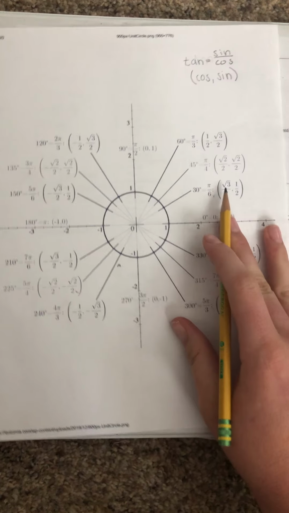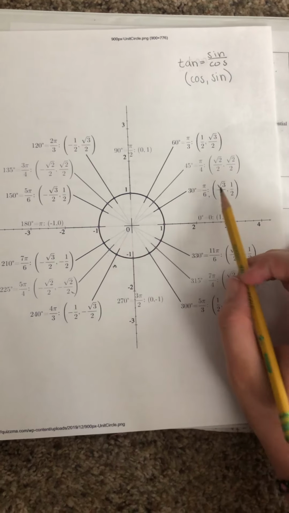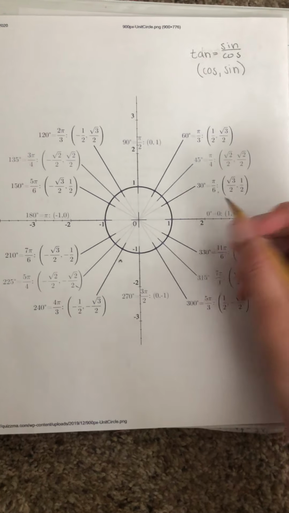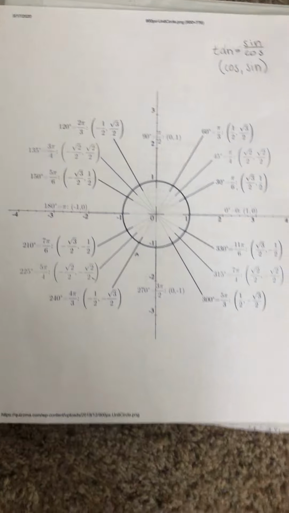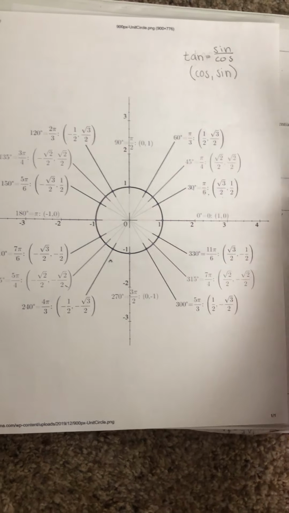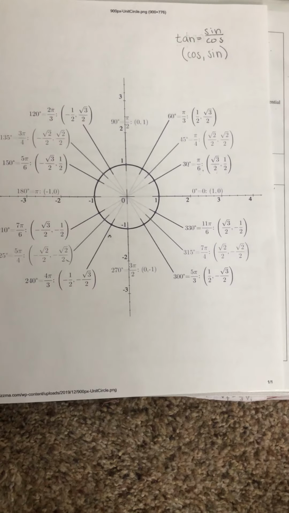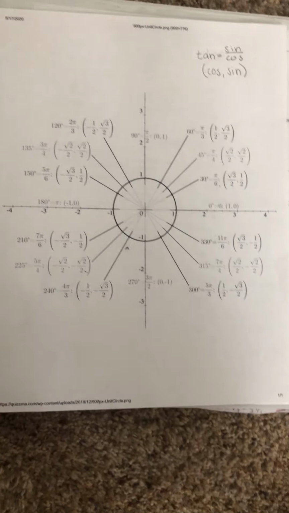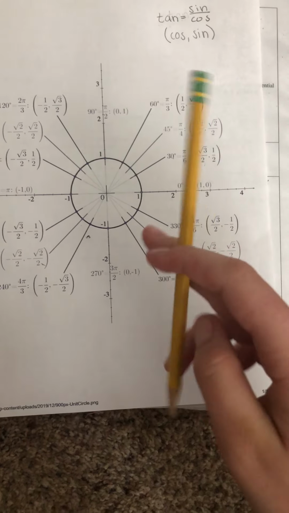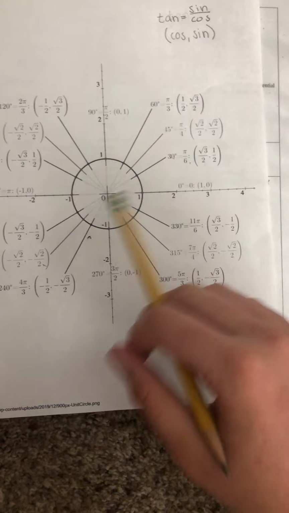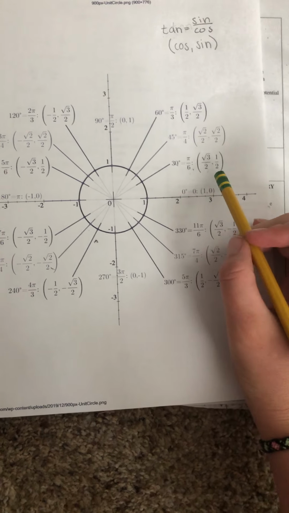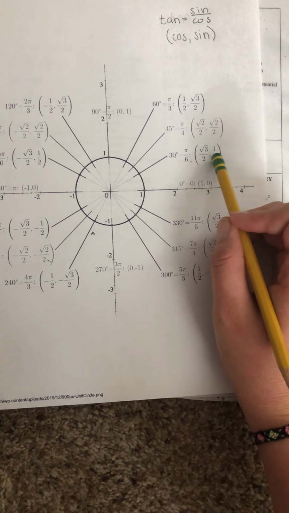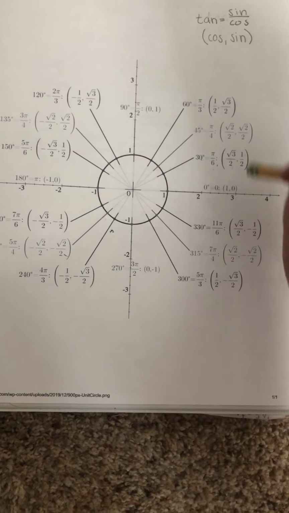Basically, you get these points if you plug into a calculator cosine of pi over 6 or cosine of 30, and you're going to get this point, or you're going to get a decimal. You're going to have to put your calculator in radian mode or degree mode, depending on whether you're using degrees or radians. But these are basically the points of all of them.